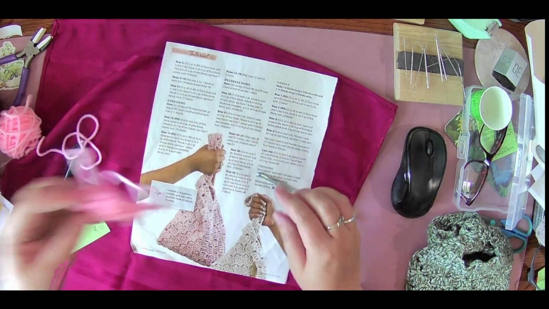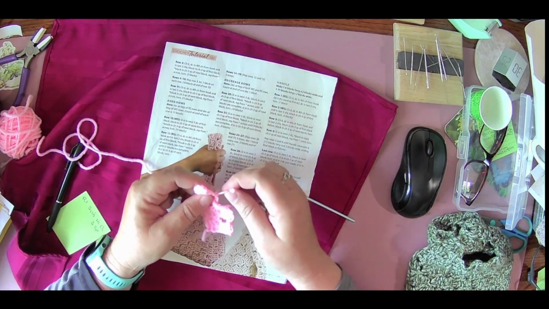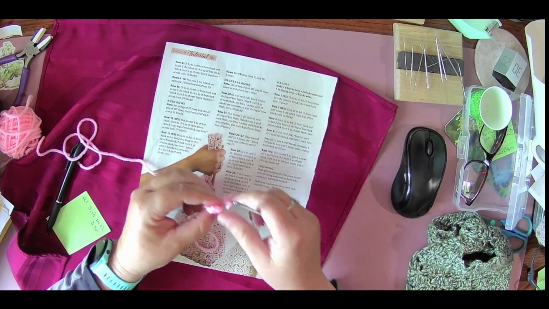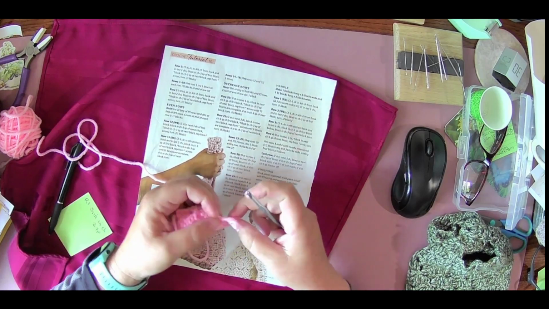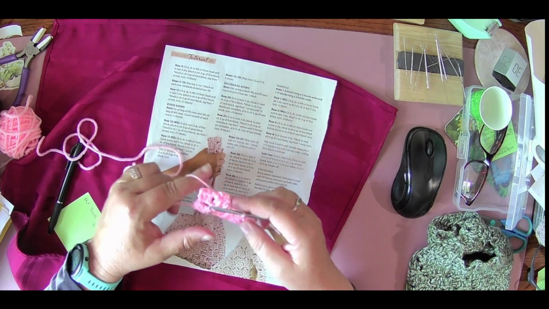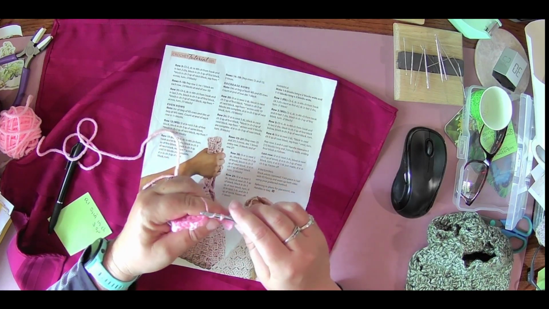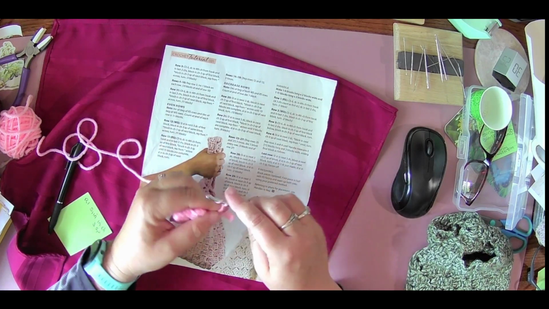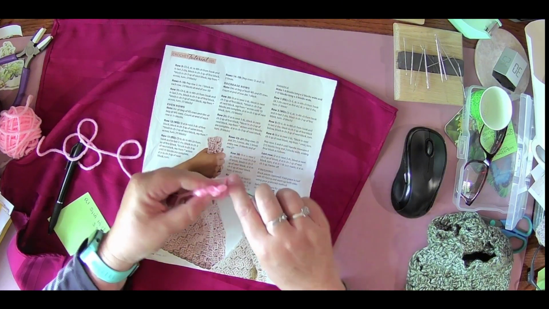Back over here. I just slip stitched in this chain 3 space. Now I'm going to chain 3 because I'm going to block in this block.